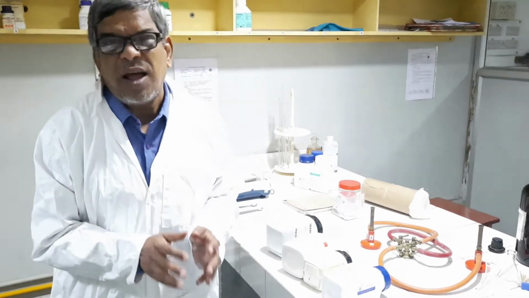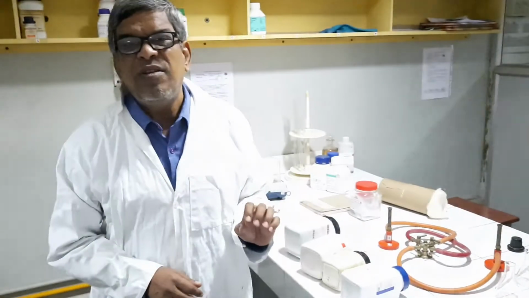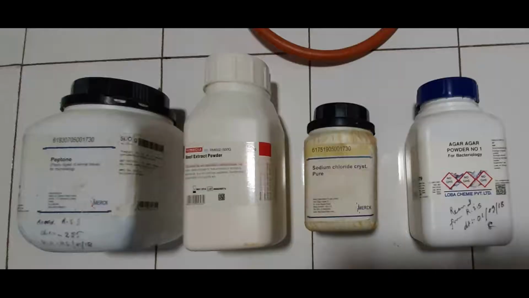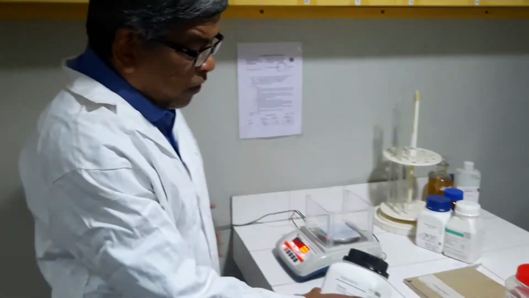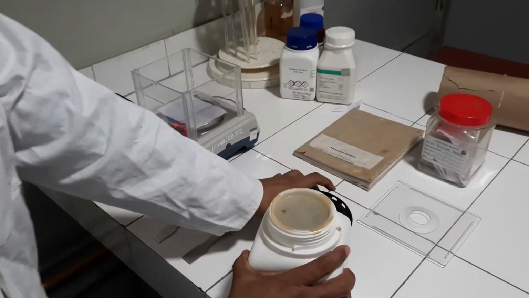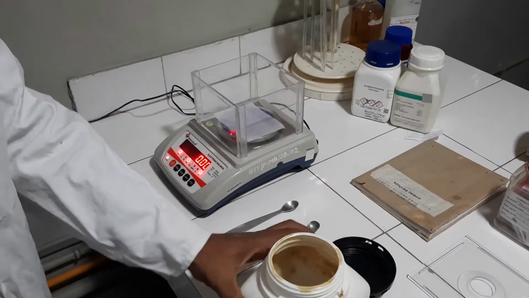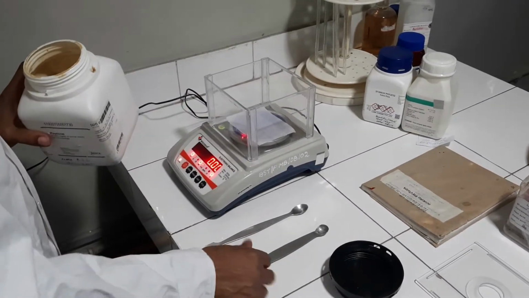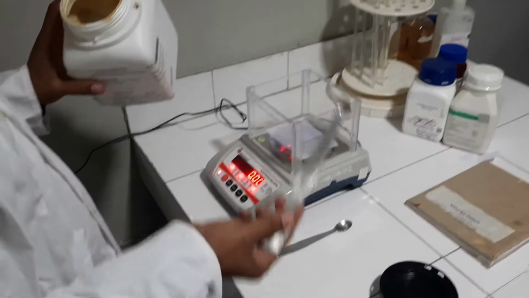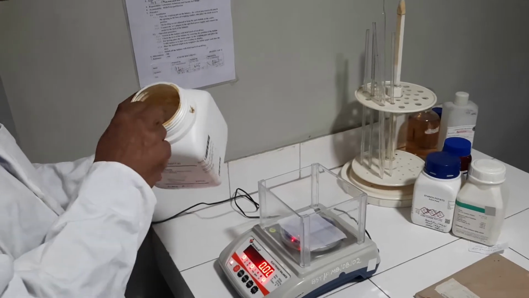So this class is up to this. For liquid media we will use test tubes. For solid media we will use petri dishes, and we will keep it there. So first I am going to weigh peptone 1 gram, right? This is tared already. It says 0, and the 300 milligram butter paper is not weighed. So we will take peptone in a spatula. We should not contaminate. It should be 1 gram peptone.